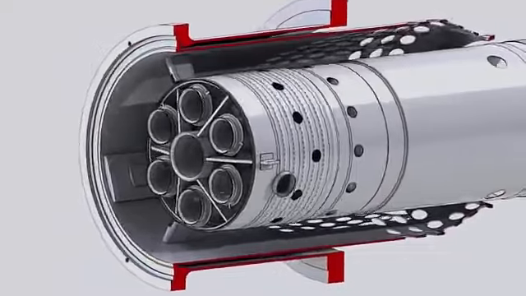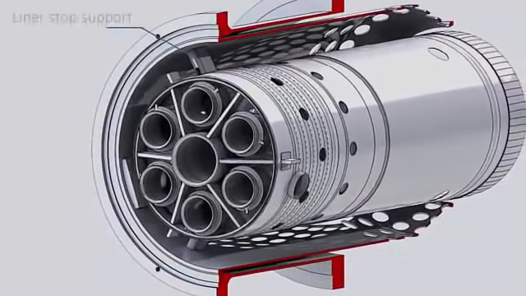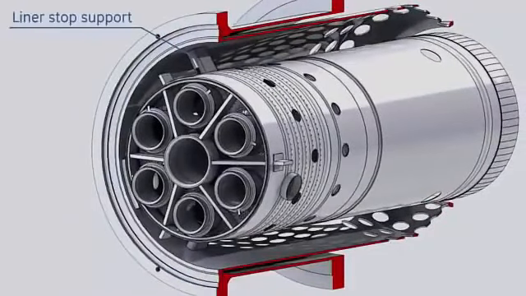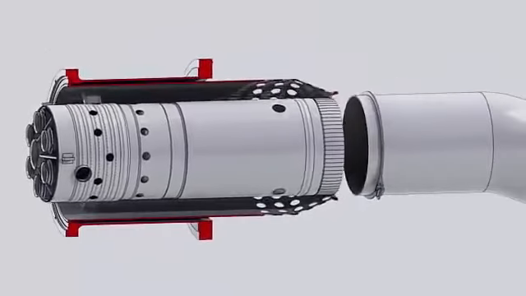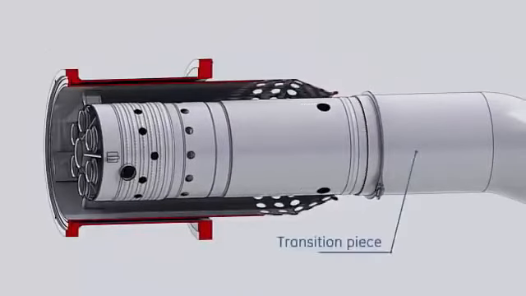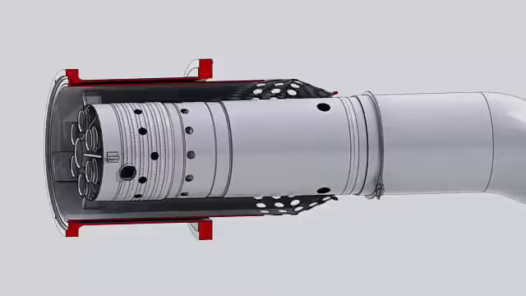The liner is mounted on the flow sleeve at the forward side by 3 liner stops, and supported at the aft by inserting the liner inside the transition piece. This configuration allows thermal expansion of the liner.